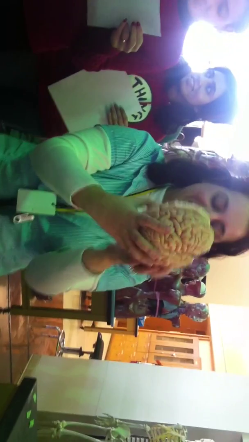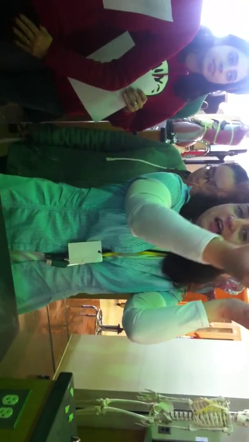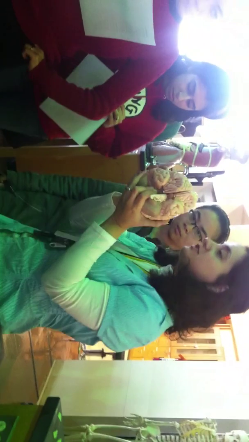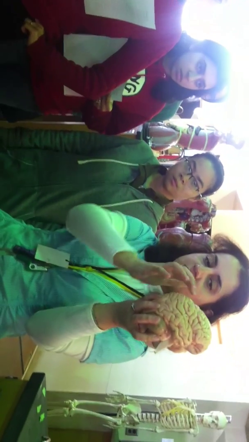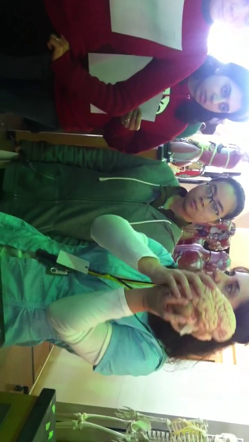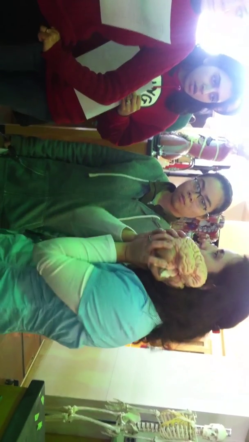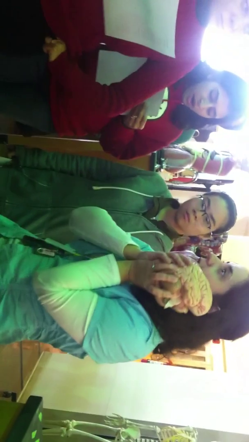Of course, the right and left hemispheres are here. They are separated by the longitudinal fissure. On the surface of the cerebrum, guys, you have these folds. These folds are called gyri. Each of them is called a gyrus.